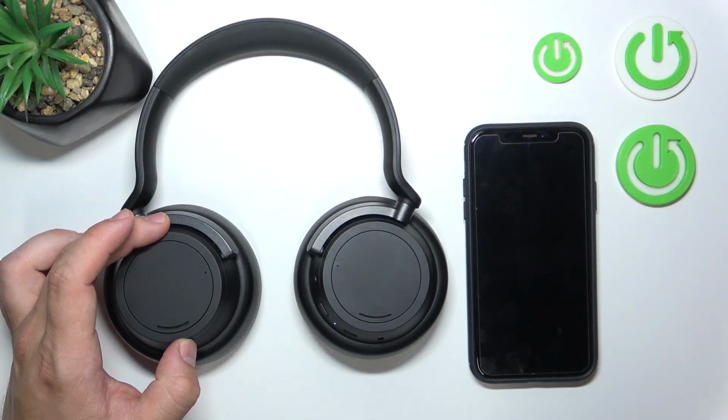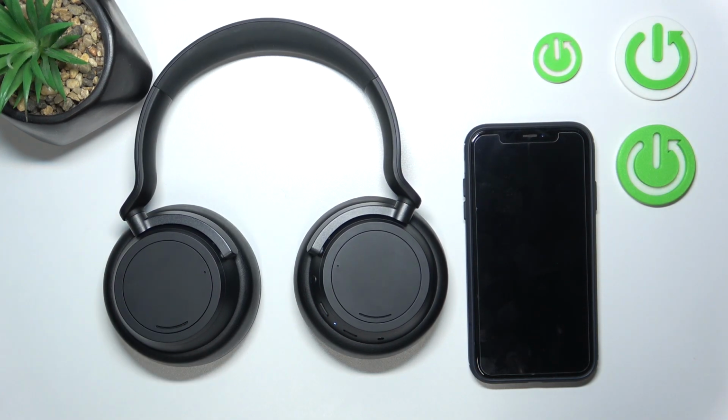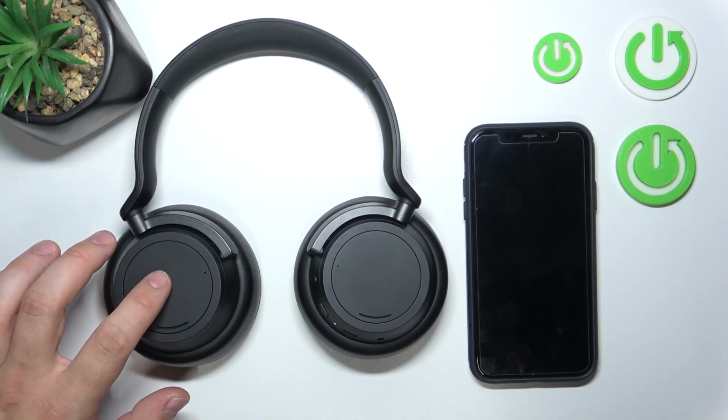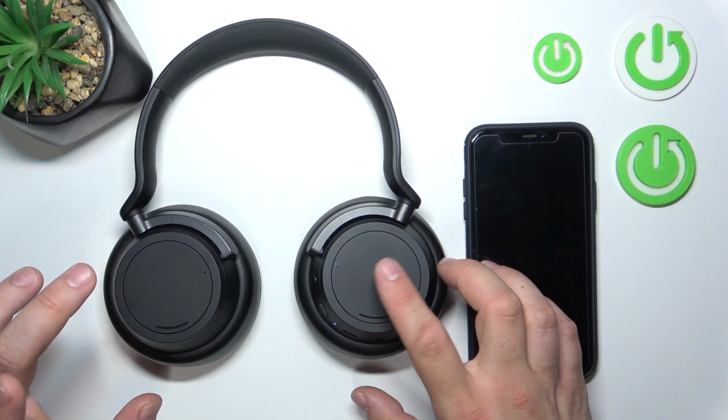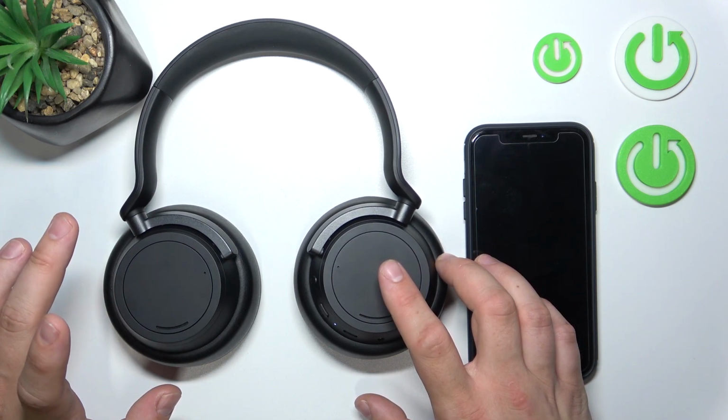Now, take a look at the left side of your headphones. Right here we've got the touch area. Same here. Single tap on the touch area.